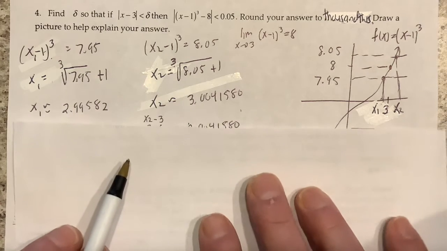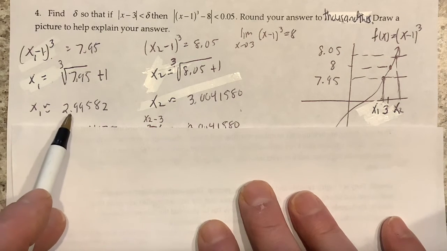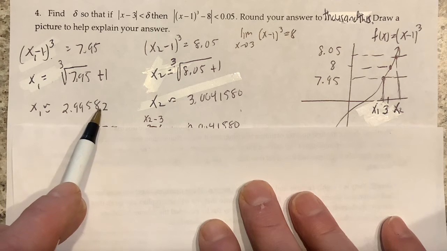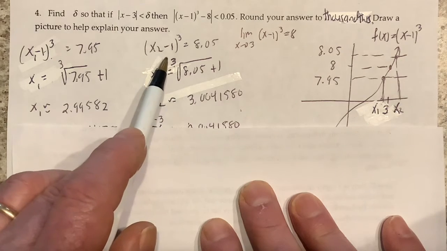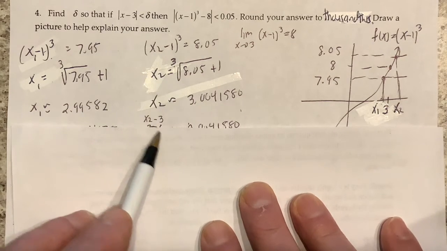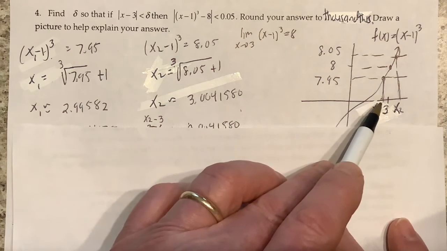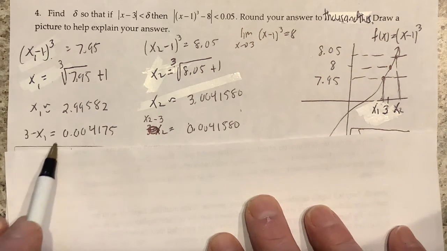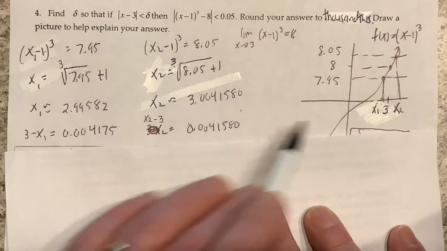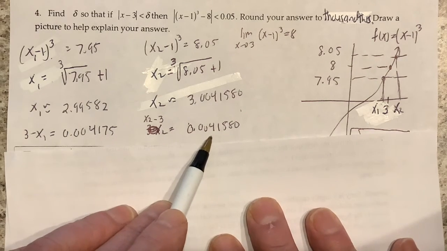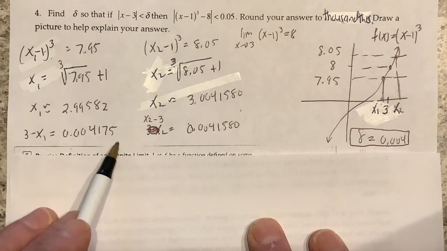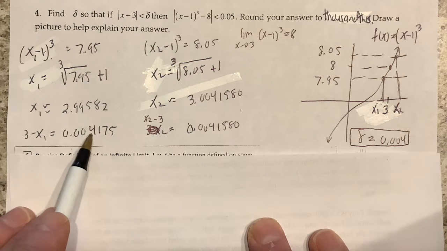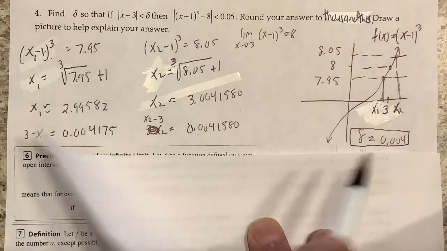And if you solve that for x1, you get x1 is about 2.99582. And then if you plug x2 into the function, it has to be 8.05. And then you could take the cube root, add 1, and you get x2 is about this. But remember, you have to take this distance from 3. So 3 minus x1, 3 minus this is about this. And then you would take x2 minus 3, and you get this. You want to round it to thousandths. Which is the smaller one? Well, technically, this is the smaller one. But rounded to thousandths, they're both 0.004. All right, there you go.